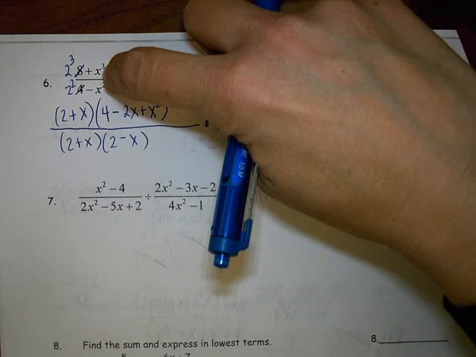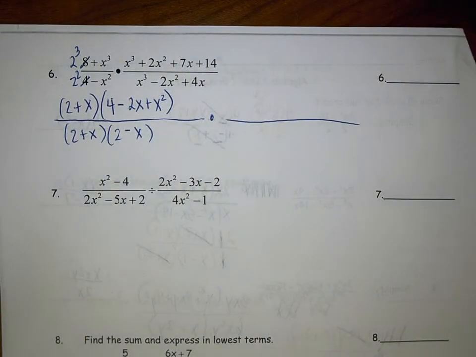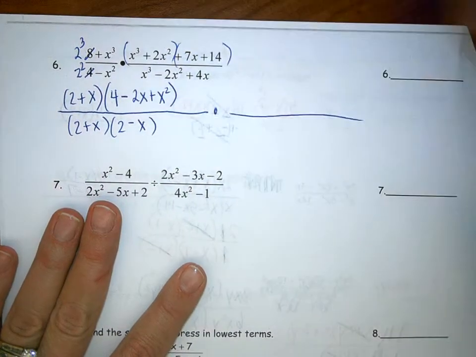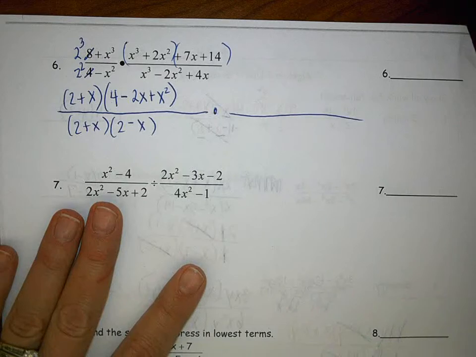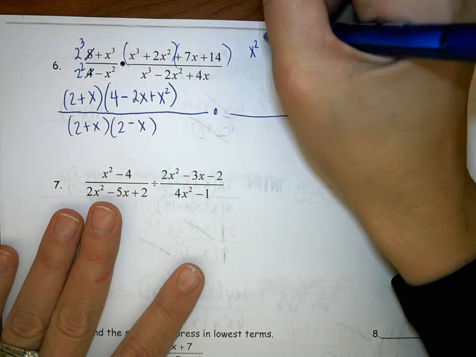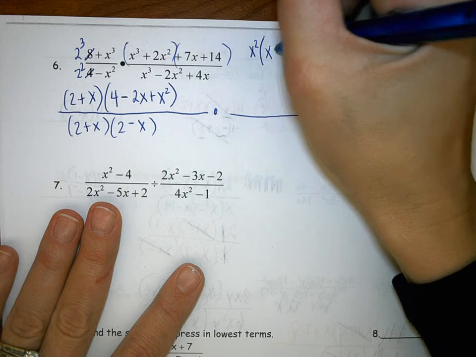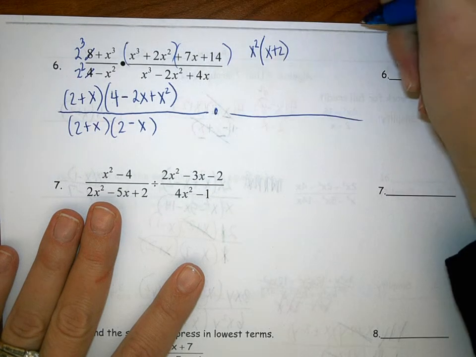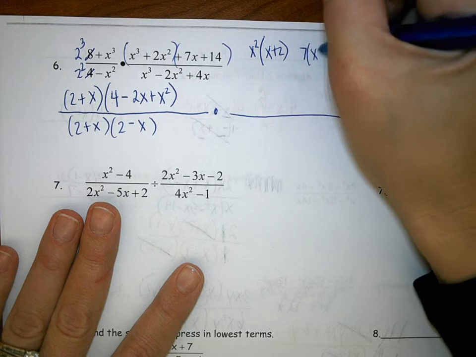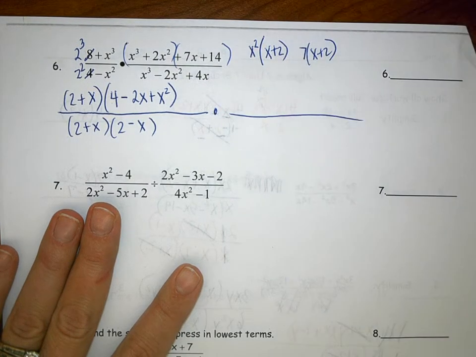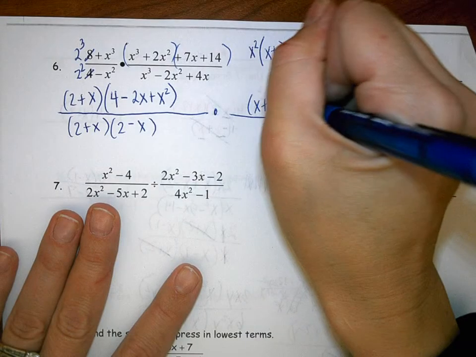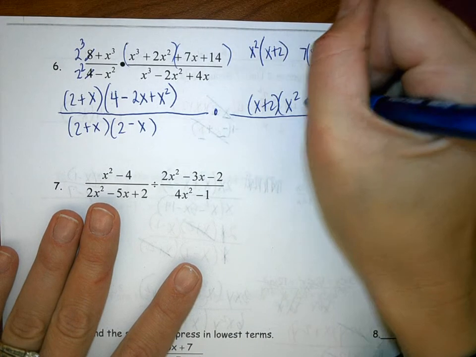Okay, there's no GCF on the top, but I have 4 terms, which means I'm going to group. So I'm grouping the first 2 and the last 2. What's my GCF of the first group? X squared, and I'm left with x plus 2. My GCF of the second group is 7, and I'm left with x plus 2. So that means that my GCF of the entire problem is actually x plus 2, and I'm left with x squared plus 7.